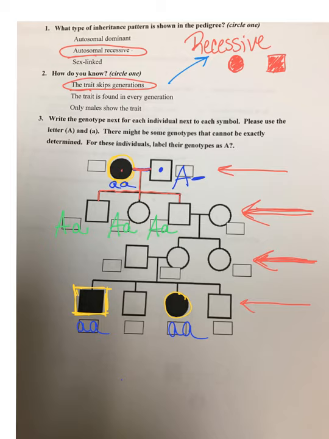Now let's go down all the way to the bottom and see if we can work up and fill in more. This boy over on the far left, okay, I'm looking at this square right here. He has two little a's. He had to have gotten one from his mom and one from his dad. They are not shaded, so their other letter is a capital A.